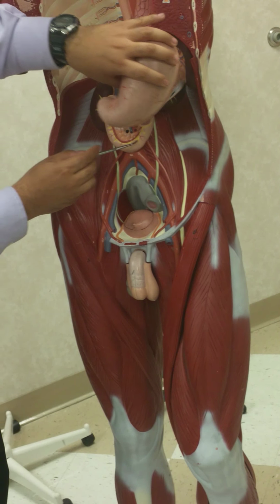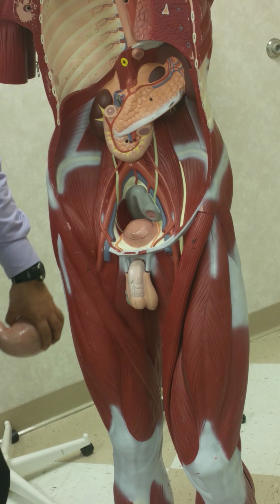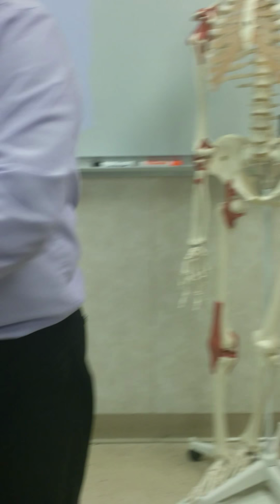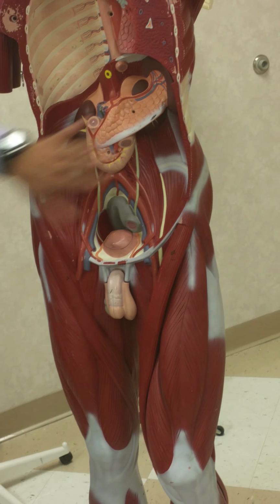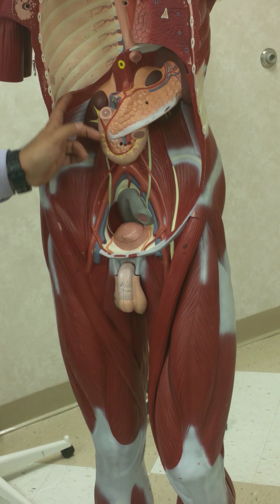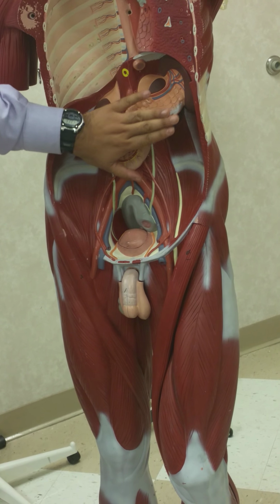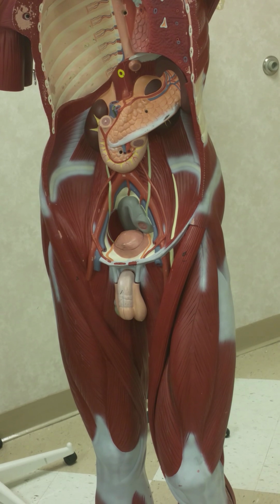The first part of the small intestine, this C-shaped part around the head of the pancreas, is the duodenum, which is retroperitoneal. All of those are retroperitoneal: the spleen, the pancreas, the duodenum, the kidneys. All of those are behind the peritoneal cavity, right?